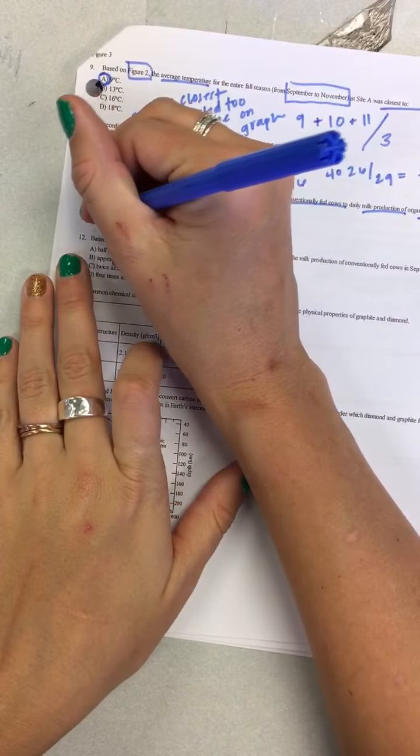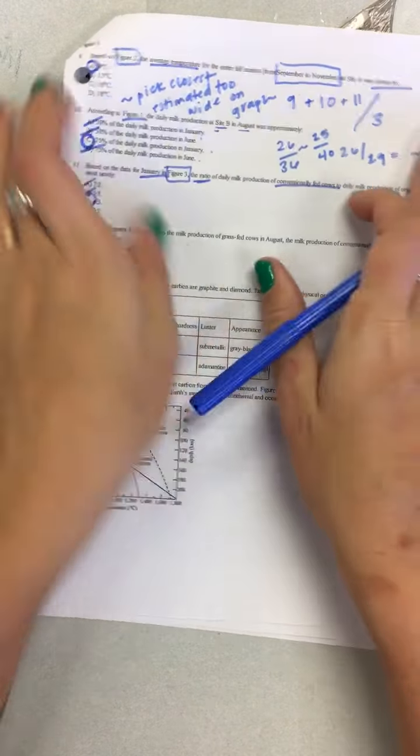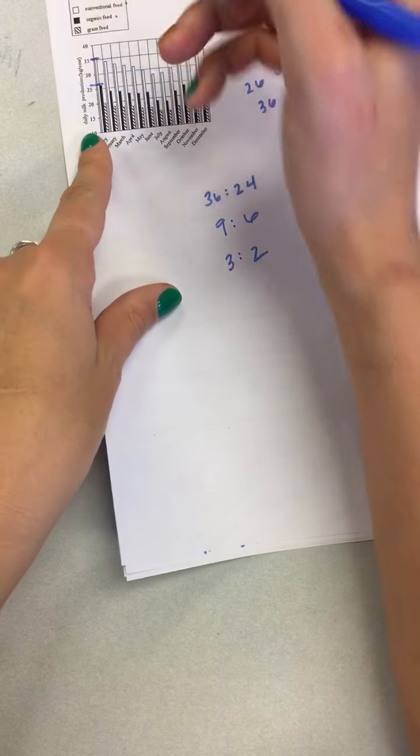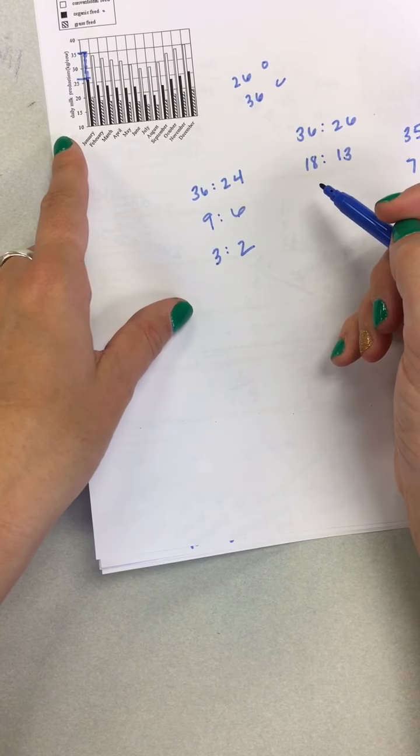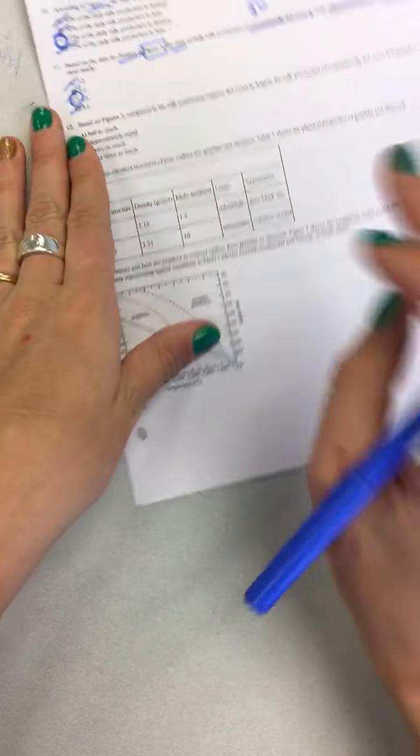3 to 1 is still too small. 4 to 3 would probably be the closest. So, that one is just finding the estimates that you can have here. Like, let's look at the bar for these ratios, and then you serve it that way. But the correct answer to number 11 is C.